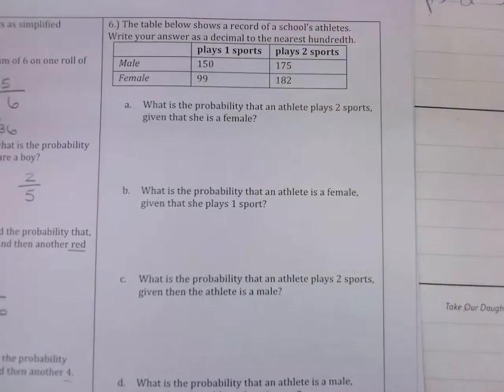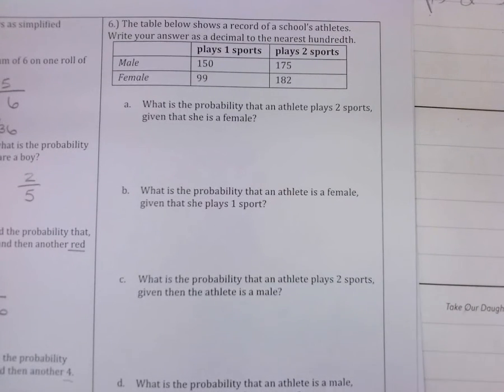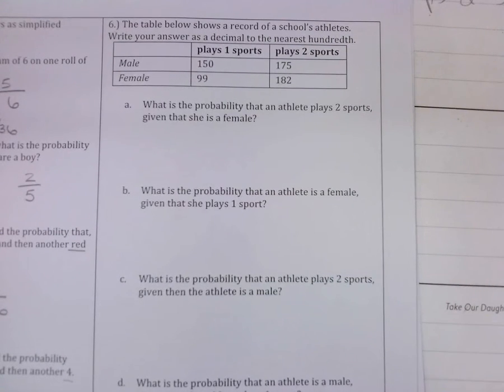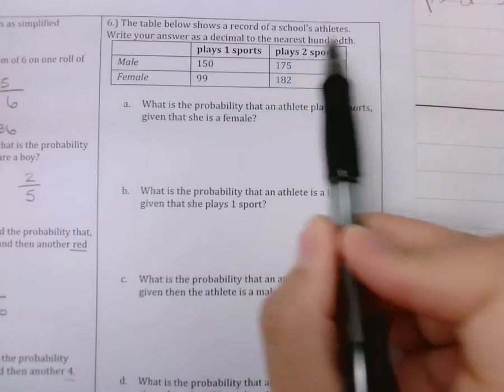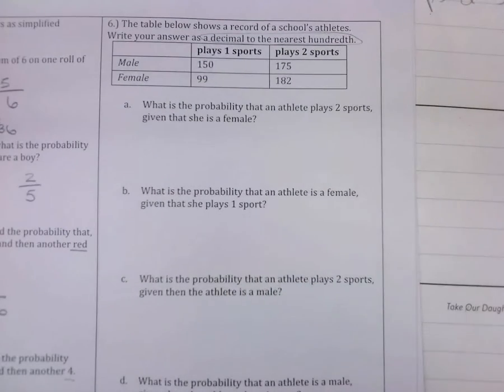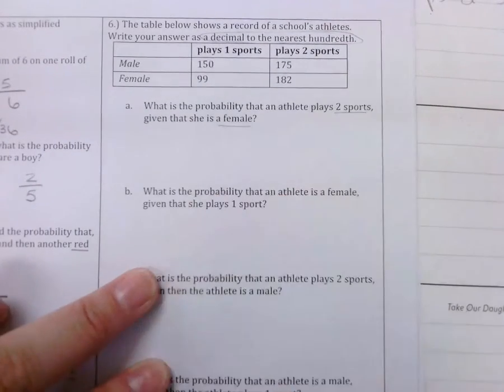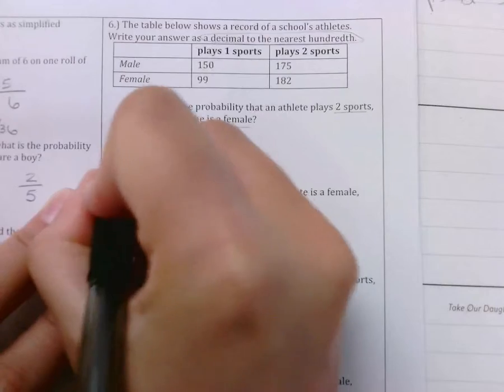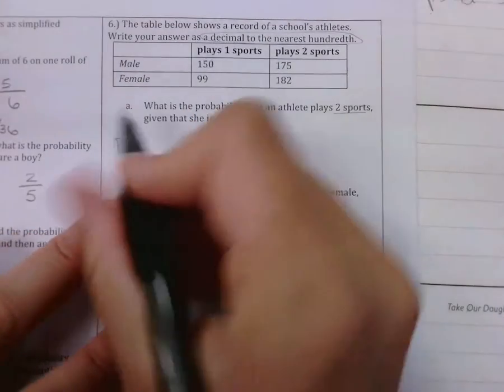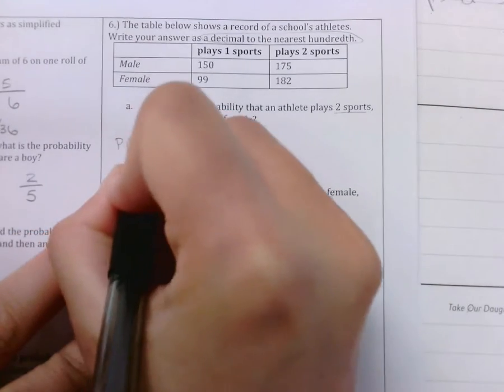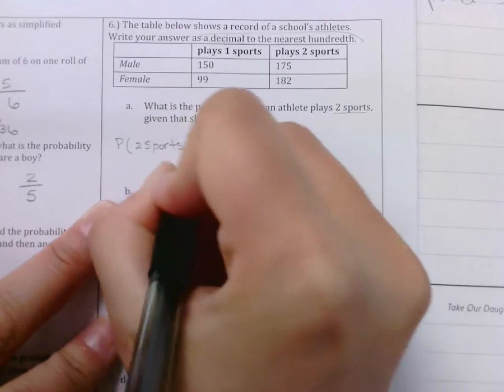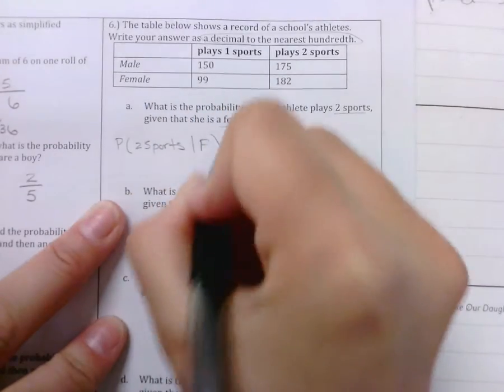The table shows a record of school athletes. So these are people that play one sport or two sports, and for this one we're rounding to the nearest hundredth and leaving it as a decimal. So not a percentage, but a decimal. What is the probability that an athlete plays 2 sports, given that she is a female? So I'm going to rewrite this the way the notation is. We want the probability that an athlete plays 2 sports, given that she is a female.